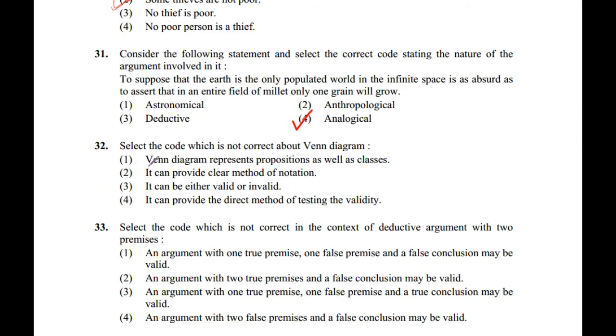Question number 32. Select the code which is not correct about Venn diagram. Venn diagram represents propositions as well as classes is correct. It can provide clear method of notation is also correct. It can be either valid or invalid. This is not correct. So our option would be third one. It can provide the direct method of testing the validity. This is also correct. So correct option is third one.